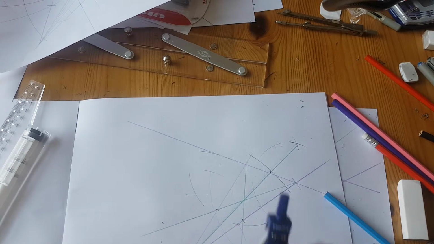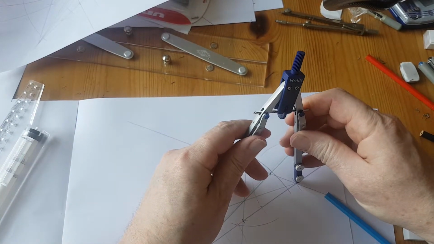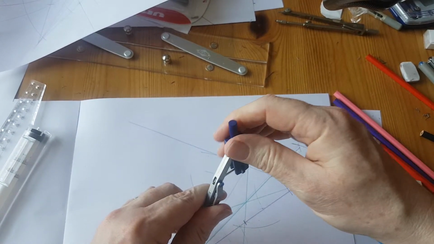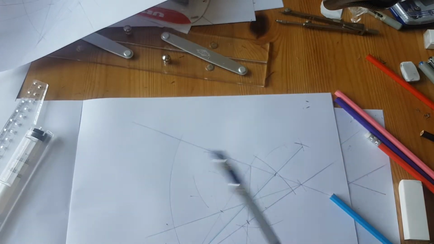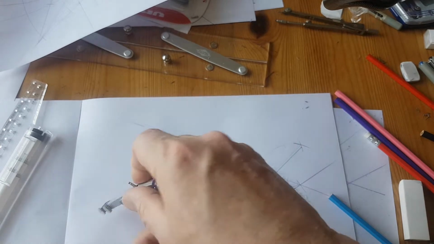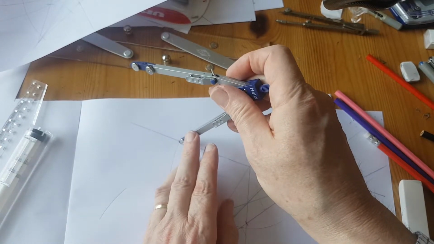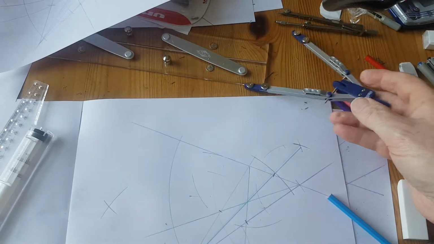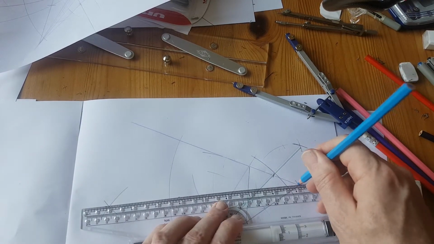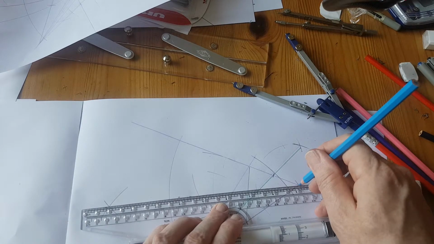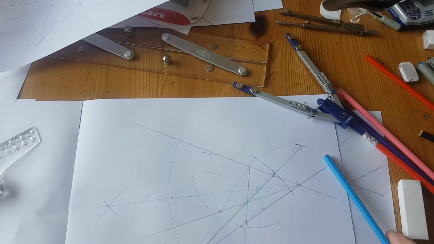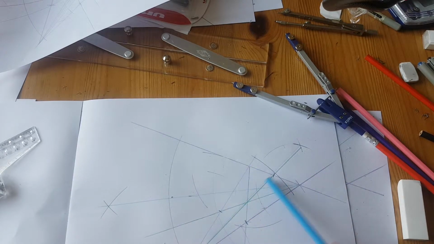Okay, so now I'll try bisecting this one. Right, so I'm using blue for the angle bisectors today. Yeah, that's the angle bisector. You see it looks pretty good, like half the angle. Okay, so now I'm bisecting this one.